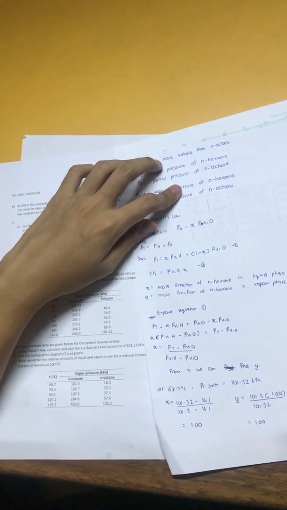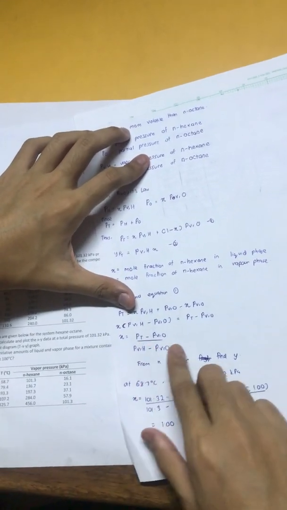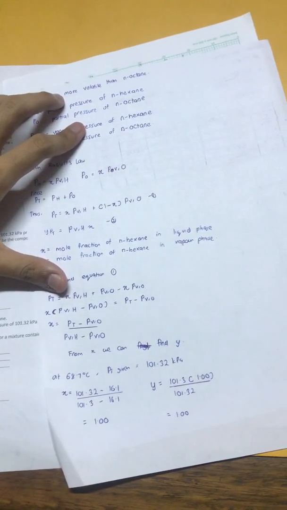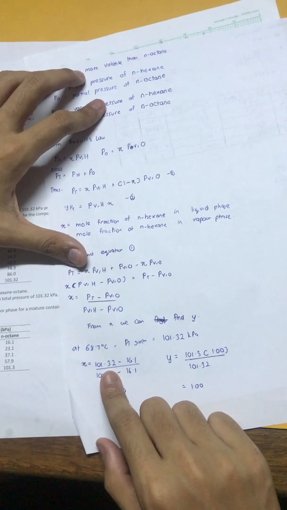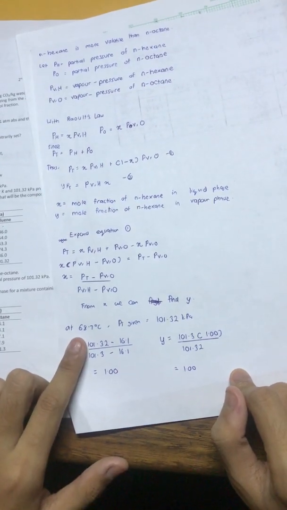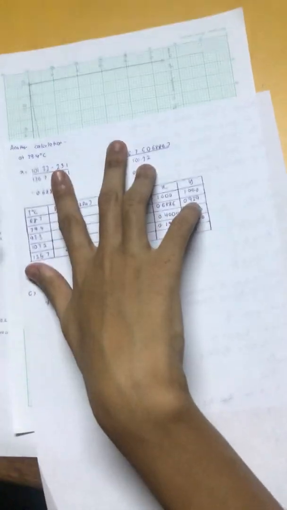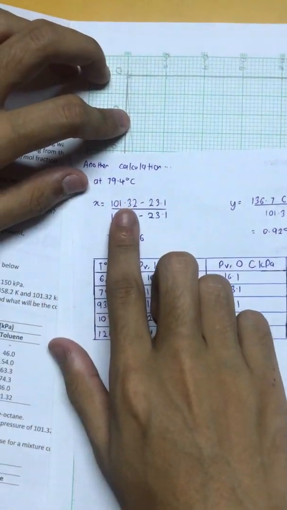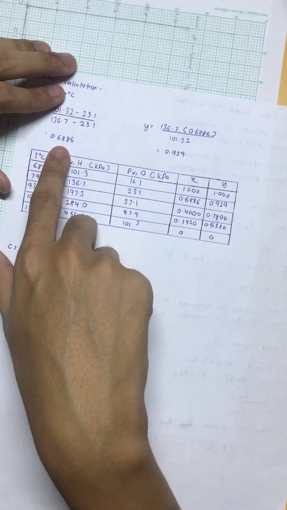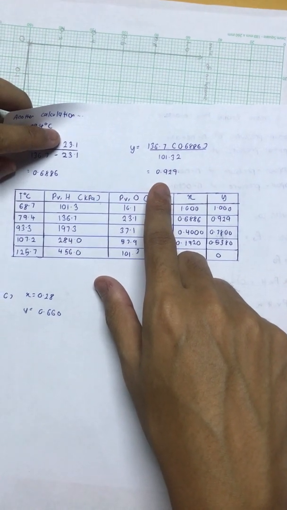We'll do an example at 68.7. We just substitute in the values and we get 1. Since it's 1, it means the composition is only N-hexane in both vapor and liquid phase at 68.7. So this is the boiling point of N-hexane. I'll do another example, at 79.4. We just substitute in the values and we got 0.686 for the mole fraction in the liquid, and for the mole fraction in the vapor phase we got 0.929.